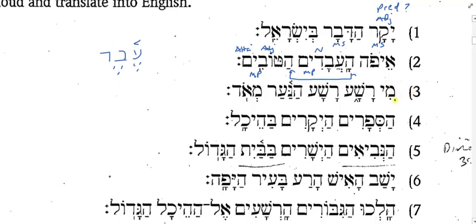Number 3, everybody, mi rasha. Rasha hana'ar me'od. Okay, so what again? Mi is who. Rasha, wicked. Who wicked. So me Tarzan, you Jane, and who wicked. So what type of adjective is this?